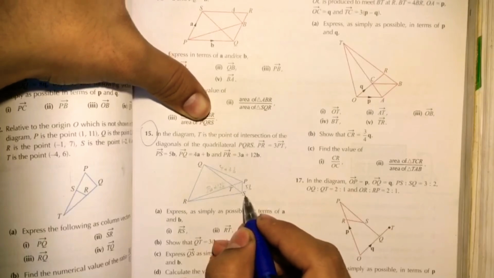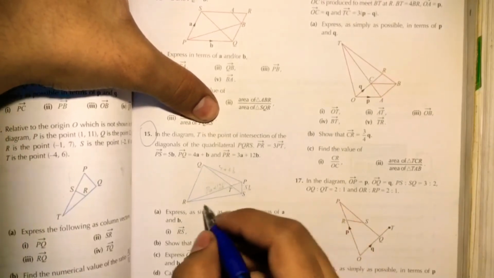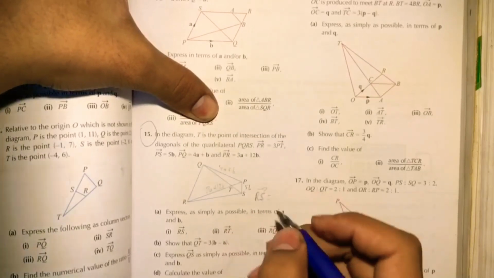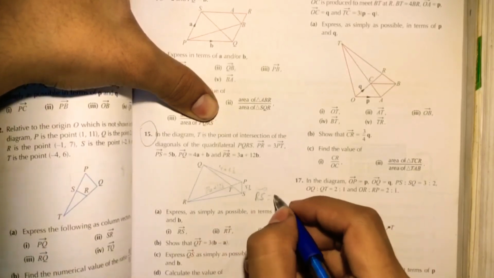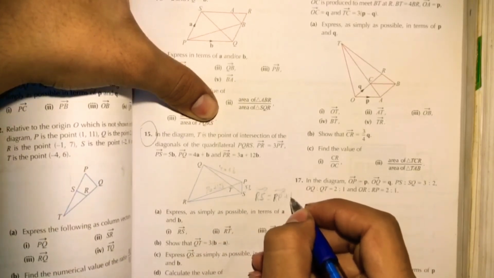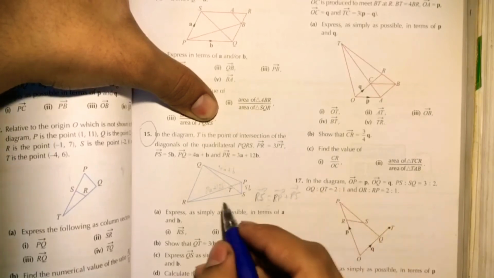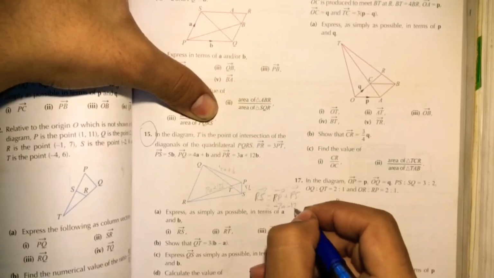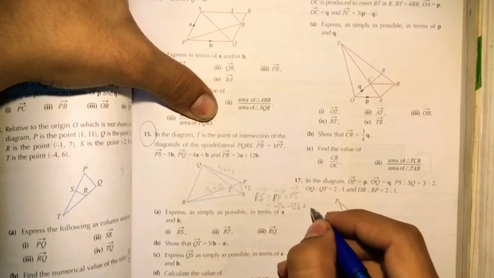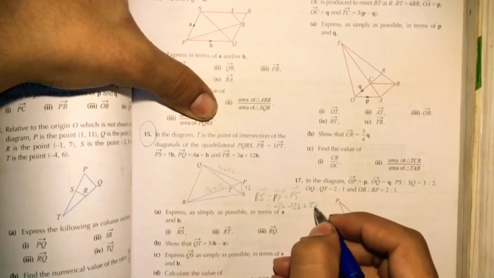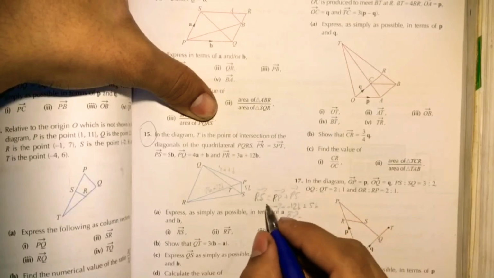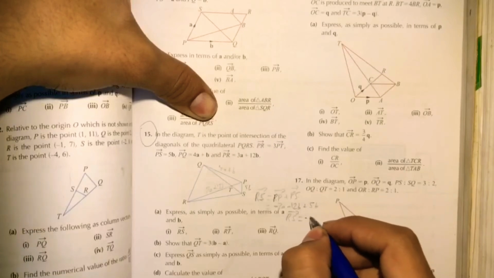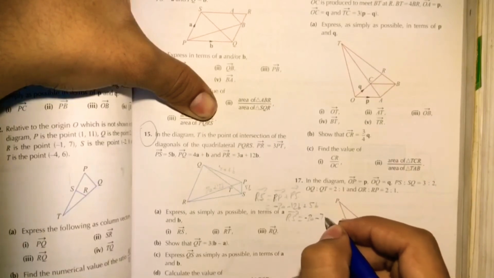For RS, we have RS is equal to RP plus PS. PR is 3A plus 12B. So RP is minus 3A minus 12B, plus PS, which is 5B. So RS is equal to minus 3A minus 7B.